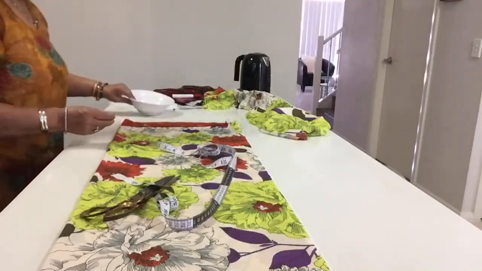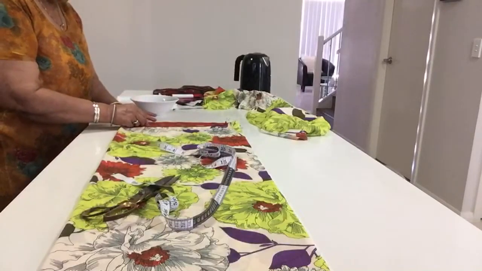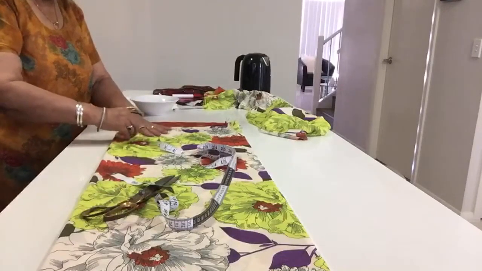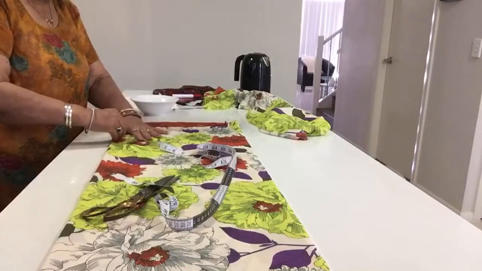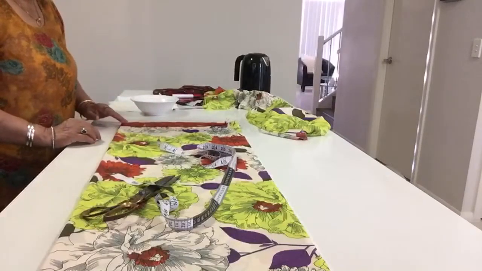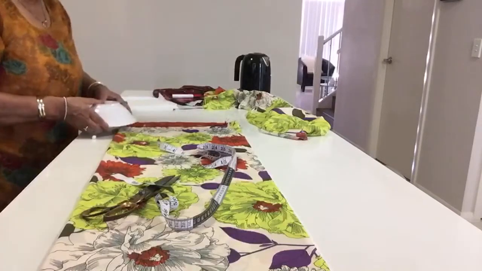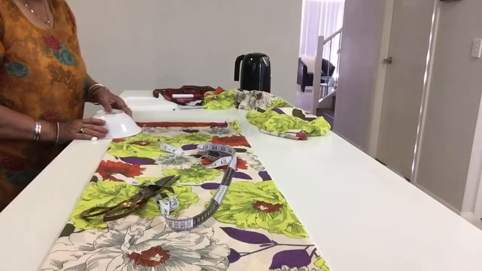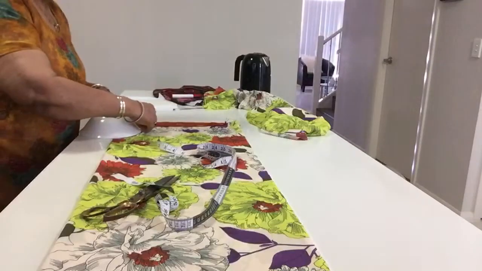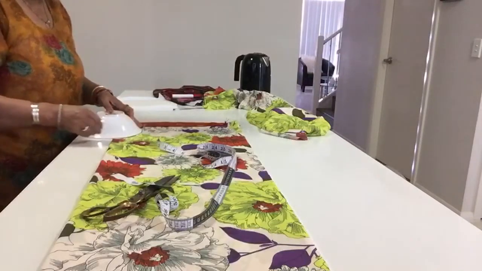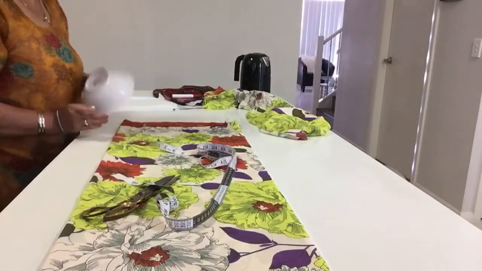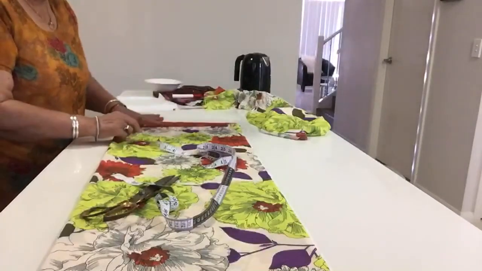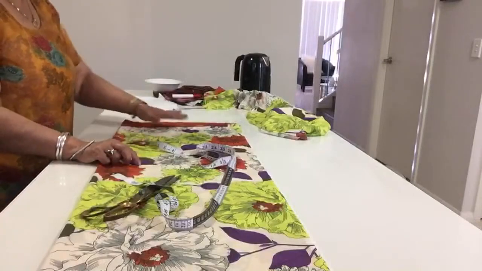And now I will just give shape to this neckline. Or you can just use this to give a round shape. In this way, if you don't know how to give a round shape, you can just use any plate.